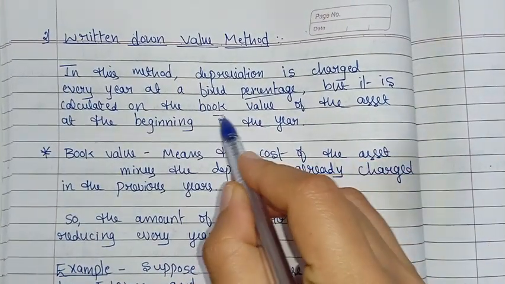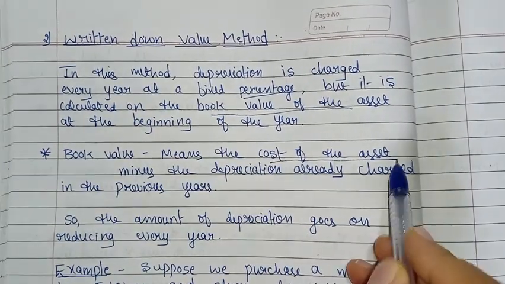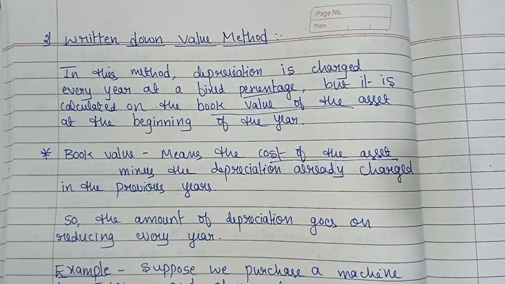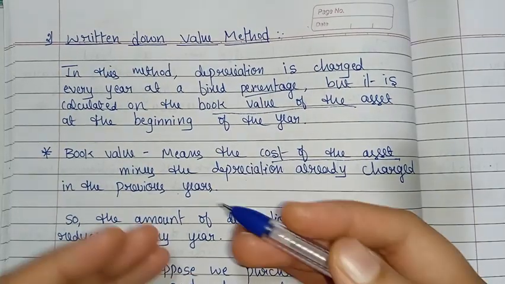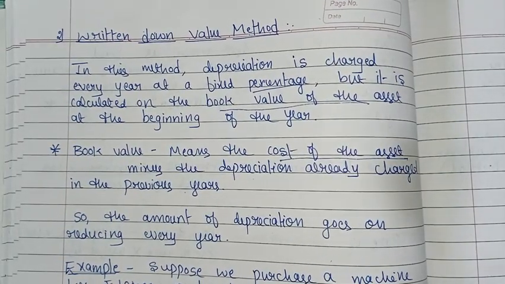Here it is calculated on the book value of the asset. Book value means cost of the asset minus depreciation already charged in the previous years. In the straight line method, we consider the original purchase price of the asset, but here we calculate the depreciation on the book value of the asset. So the amount of depreciation goes on reducing every year. That's why we call it the reducing balance method or diminishing balance method. So I will explain through one example.